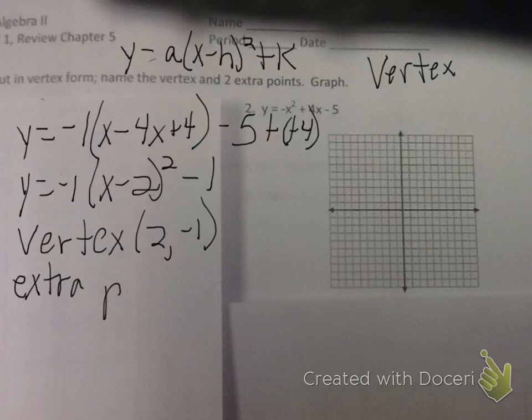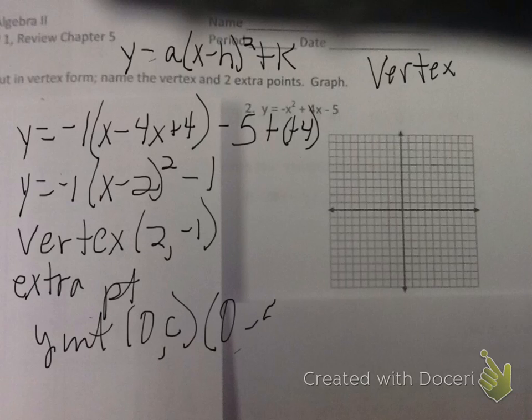The extra point, an easy extra point would be your y-intercept, which is (0, c). So that's (0, negative 5). I'm going to let you finish.